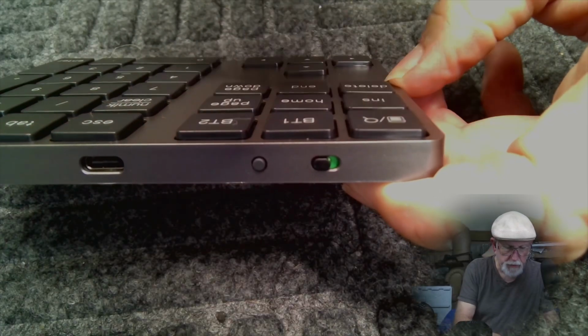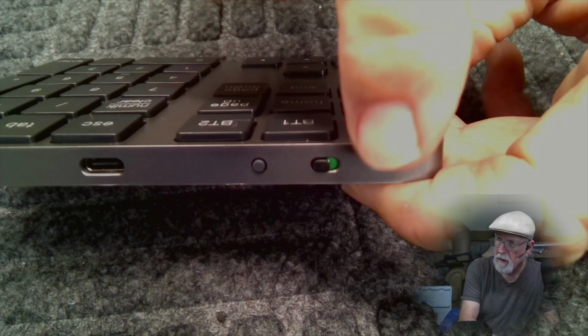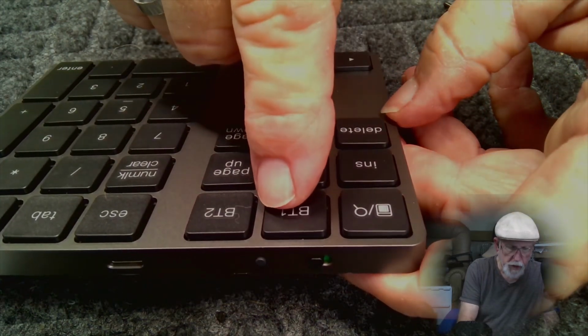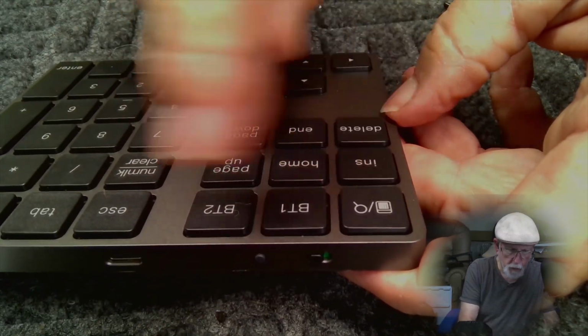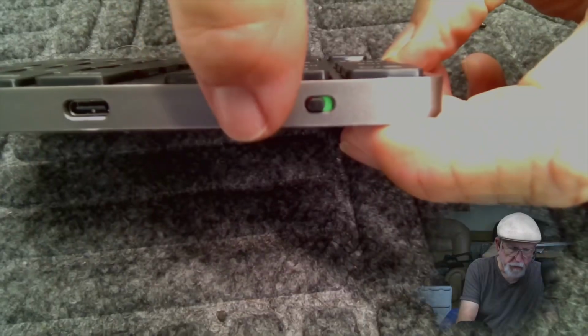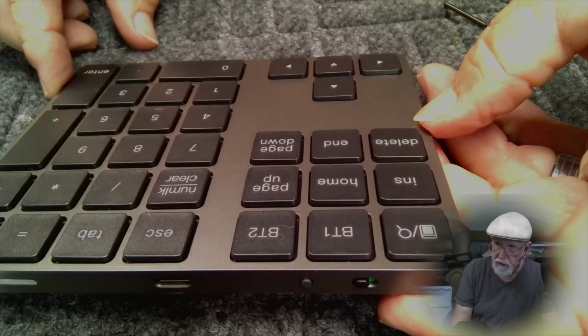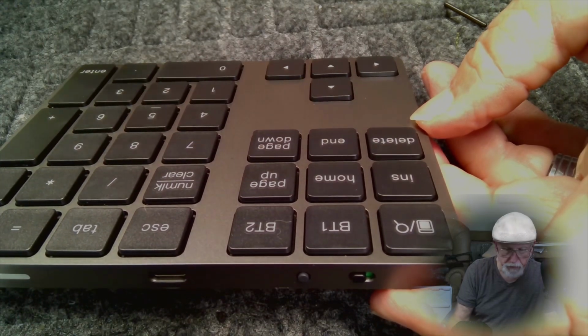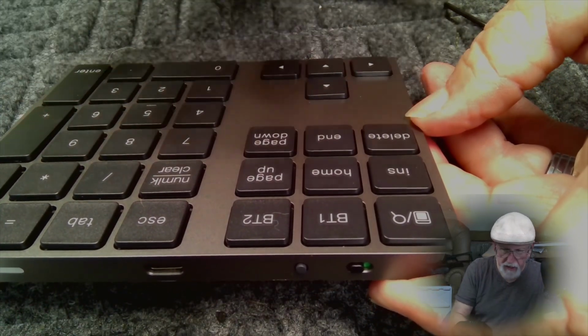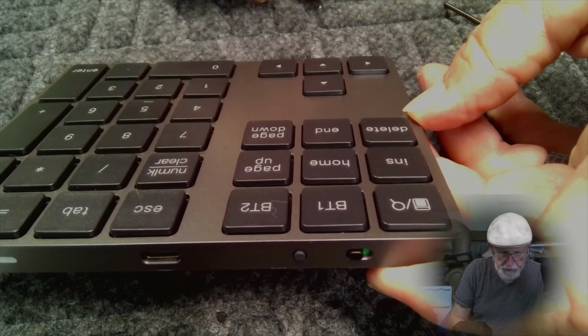Connecting this is super simple. You just turn on the power switch, hit the number of the Bluetooth you want. It will pair to two devices. You hit the pair button, this little light will start to blink blue, and then you just look it up on your PC or laptop and add it to your paired devices.